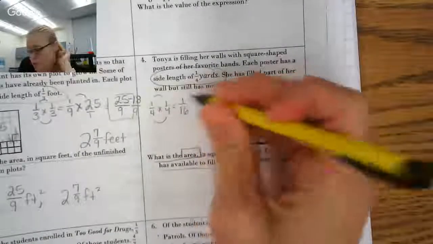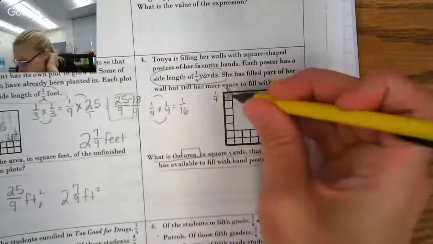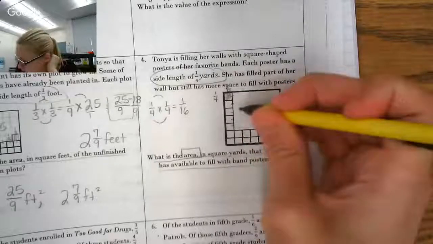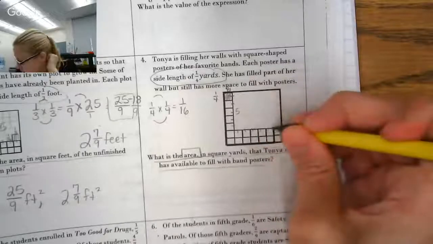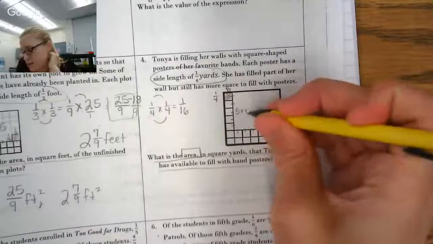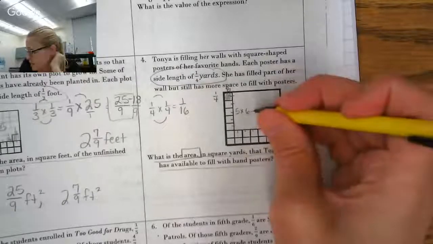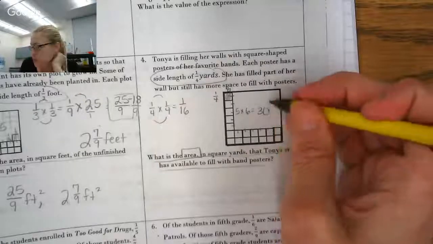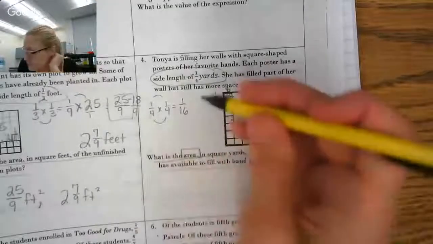But that's only one of the spaces. I need to figure out how many poster spaces she still has available. So she's got 1, 2, 3, 4, 5 boxes down times 1, 2, 3, 4, 5, 6 going across. So she's got 5 posters going down and 6 posters going across. So she's got 30 poster spaces still available. So I'm going to take those 30 poster spaces and multiply by the area of 1.